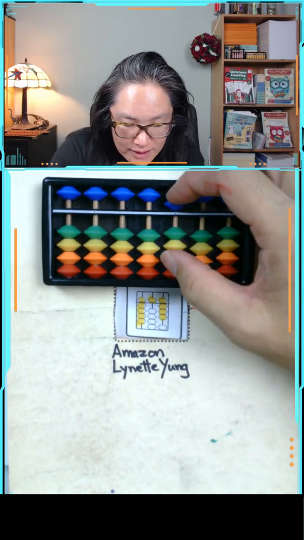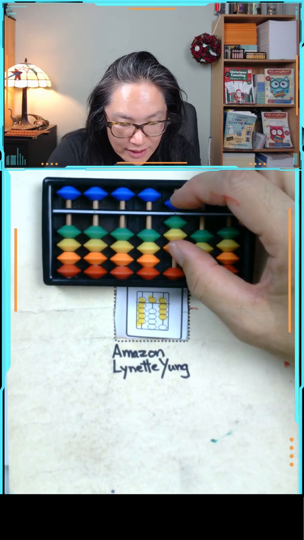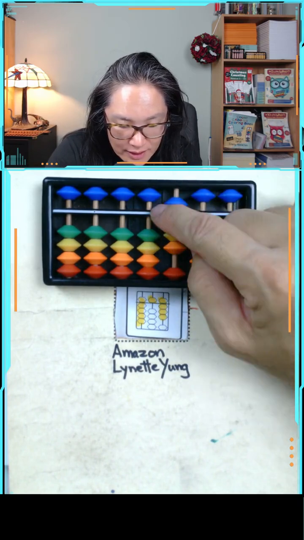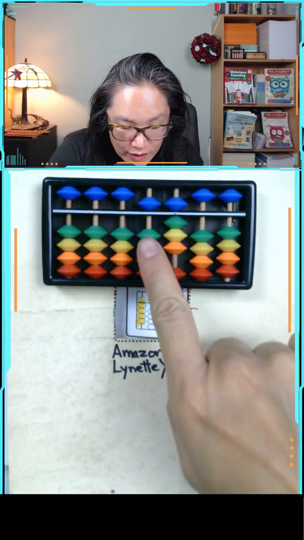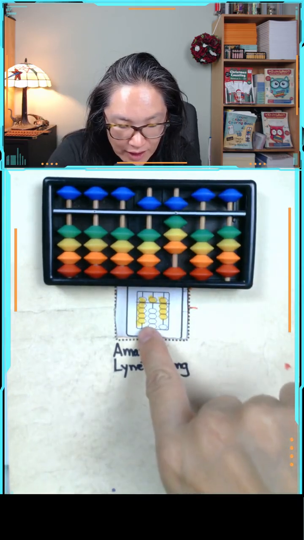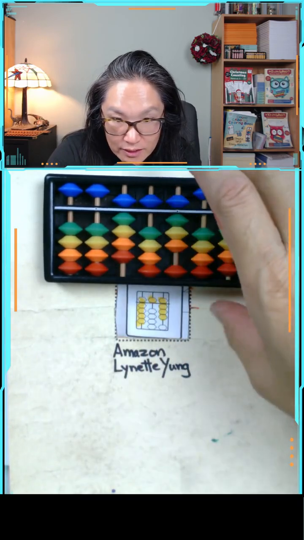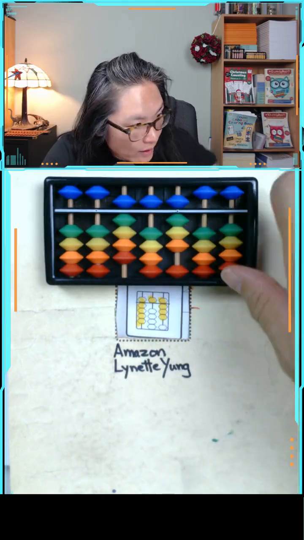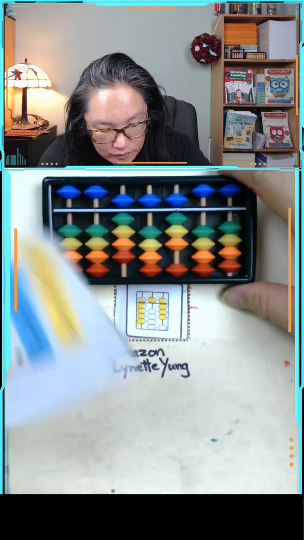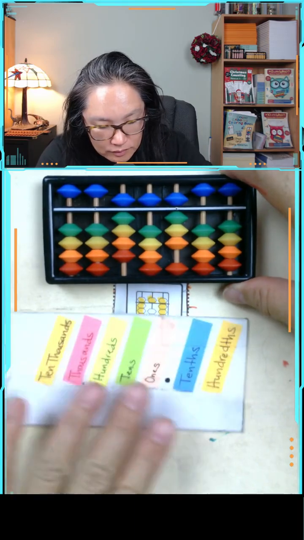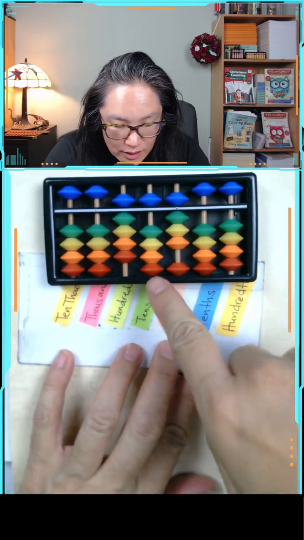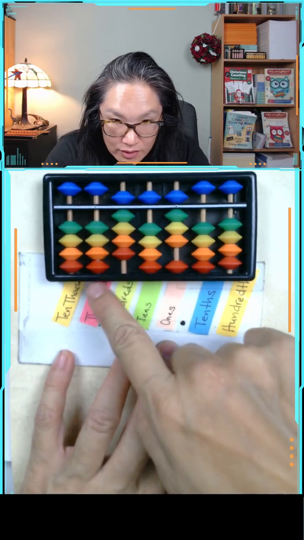We have 8. 5 plus 3 is 8. This is not 5. So here is 58. And then we have 9. 5 plus 4 is 9. We have 958. That's what that is. So when we're looking, we have our place value. We have our ones, our tens, hundreds, thousands, and 10,000s.